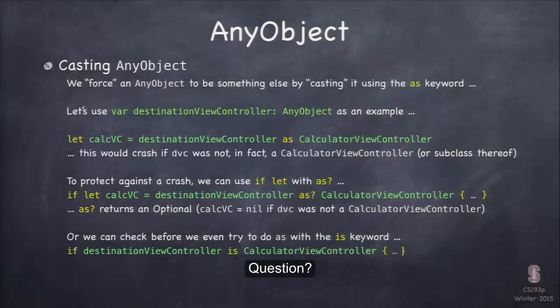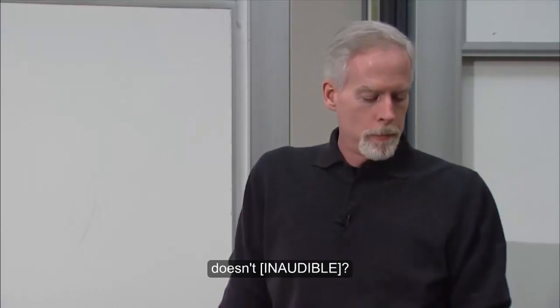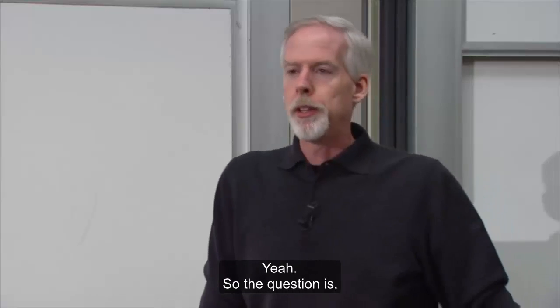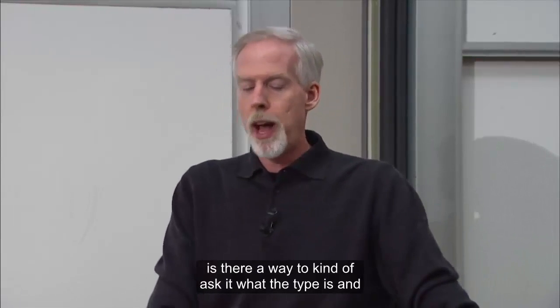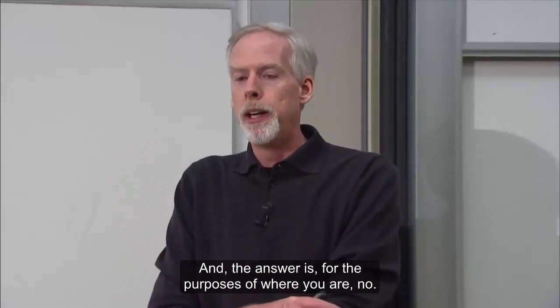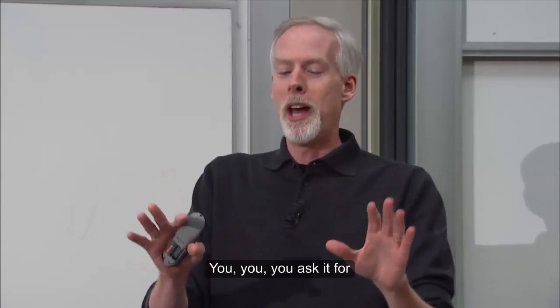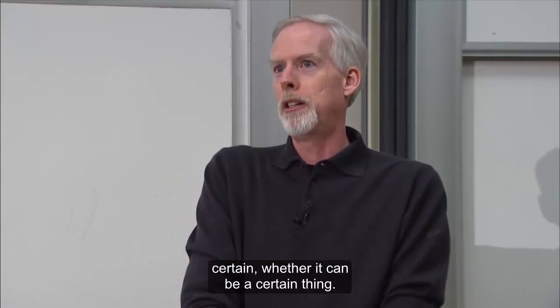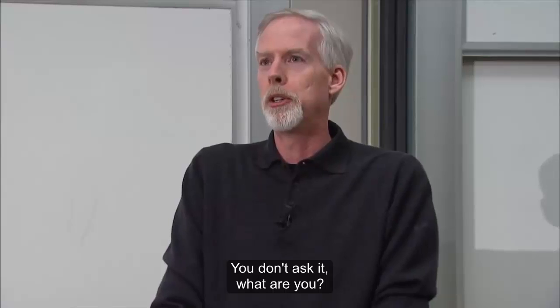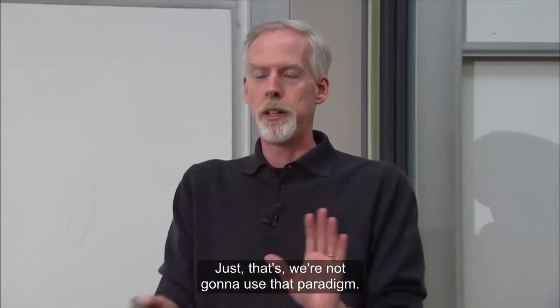Question? Is there a method which tells you what type it is? Because if it's able to check if it's not what it is, it does know it under the code, right? Yeah, so the question is, is there a way to kind of ask it what the type is and get the answer back in some way? And the answer is, for the purposes of where you are, no. Okay? You don't do that. You ask it for certain whether it can be a certain thing. You don't ask it, what are you? And then try and figure it out from there. We're not going to use that paradigm.